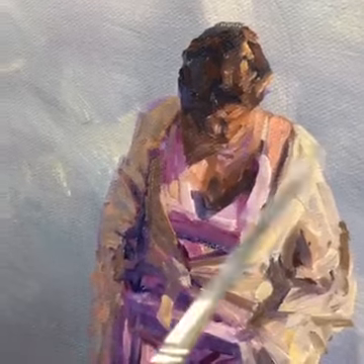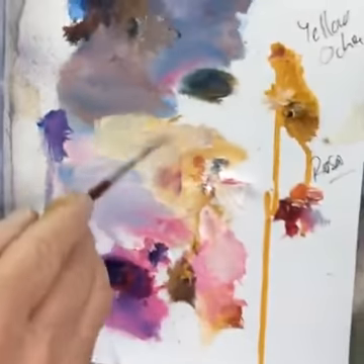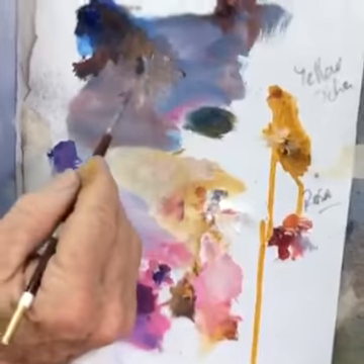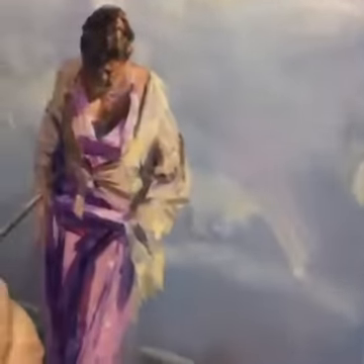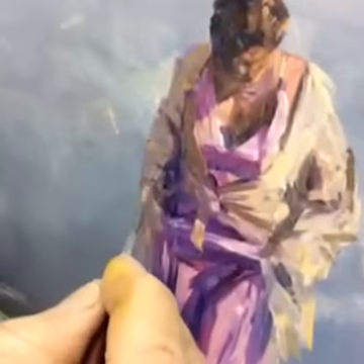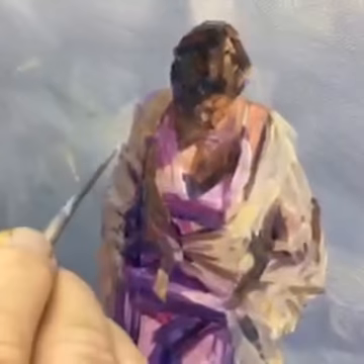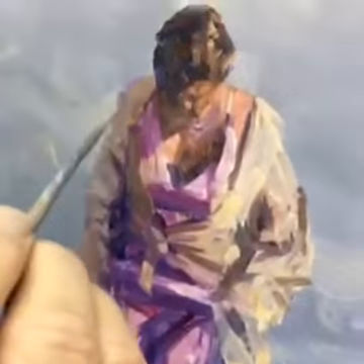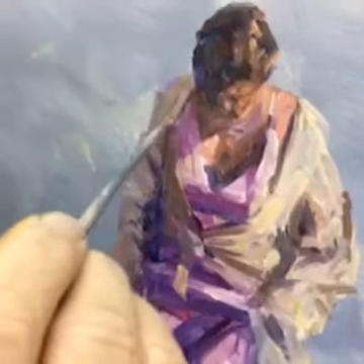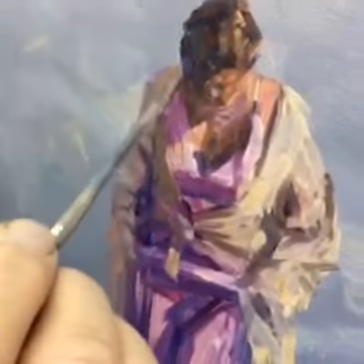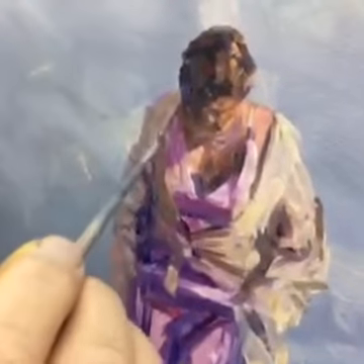Now we want to show more light there, so I'm going to kick it up with a bit more white. Where it folds a little bit. Now for the shawl here.